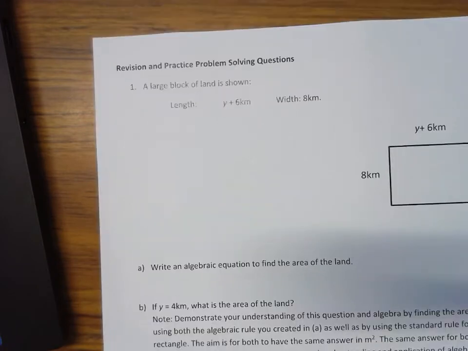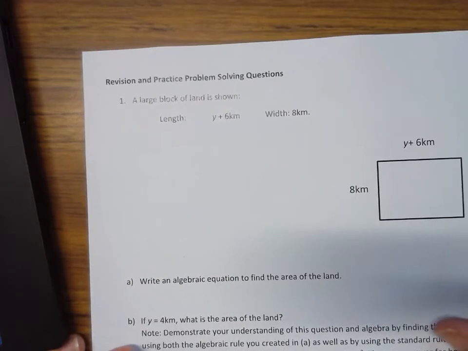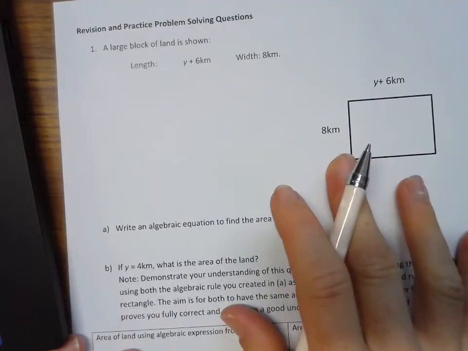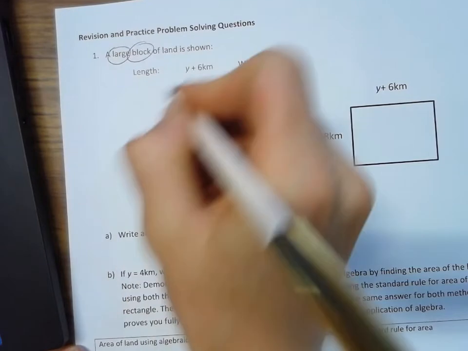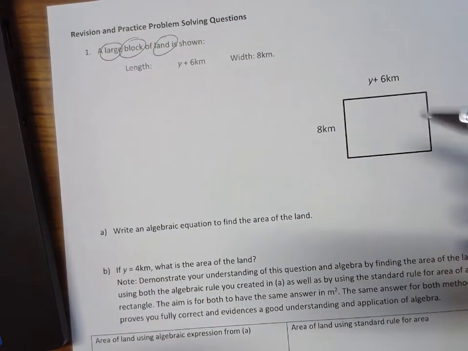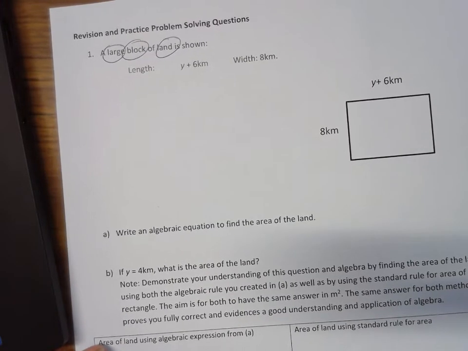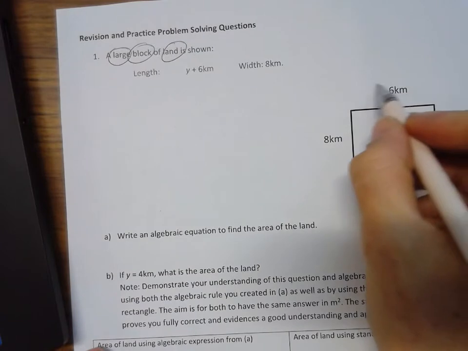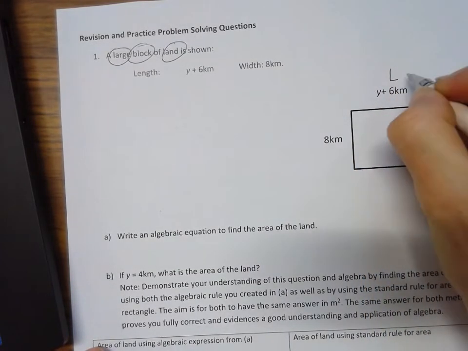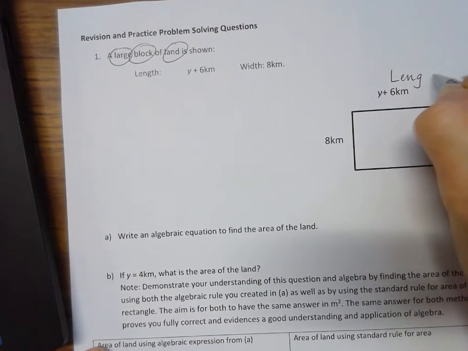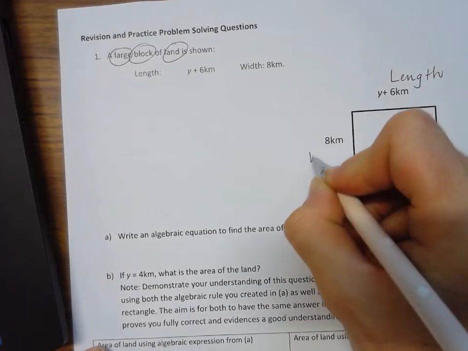So the second question that we've been looking at in class is this one, where we have a rectangle, or a large block of land. You know, it's kilometers squared, so it's a huge block of land that we're, I guess, trying to imagine. Now, a lot of people got really caught up in this. This is the length, and this is the width.